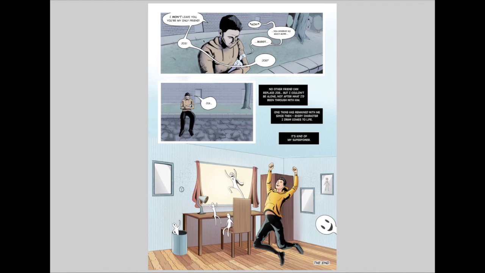And then finally to the last page. I won't leave you. You're my only friend. He's saving him. It's a piece of paper. And I don't think he made it. But there's a happy ending at the end. He was able to make even more people with the paper, with the magic that he has.